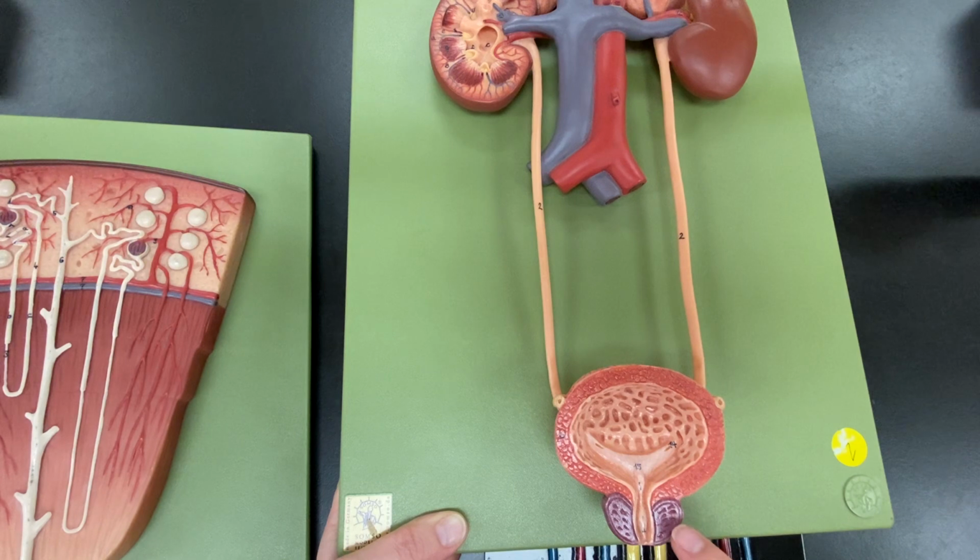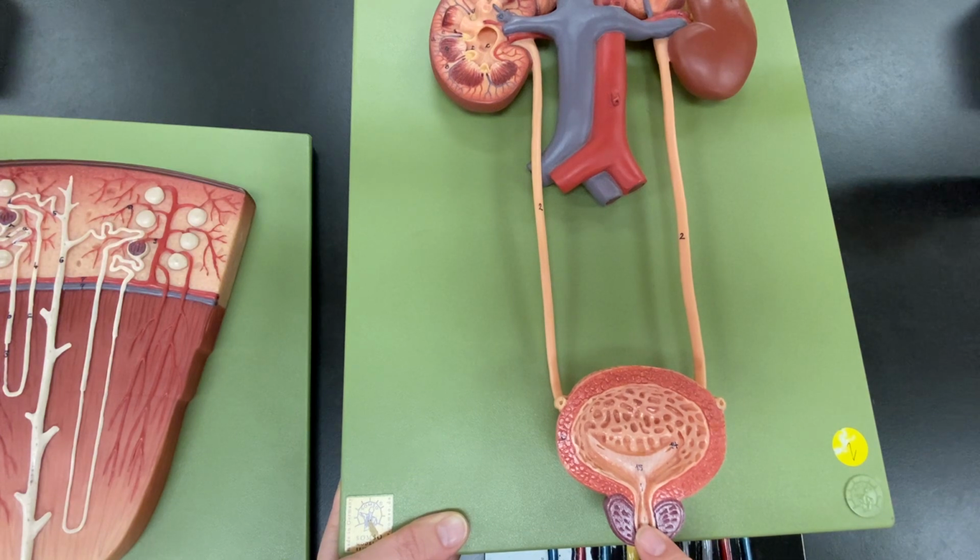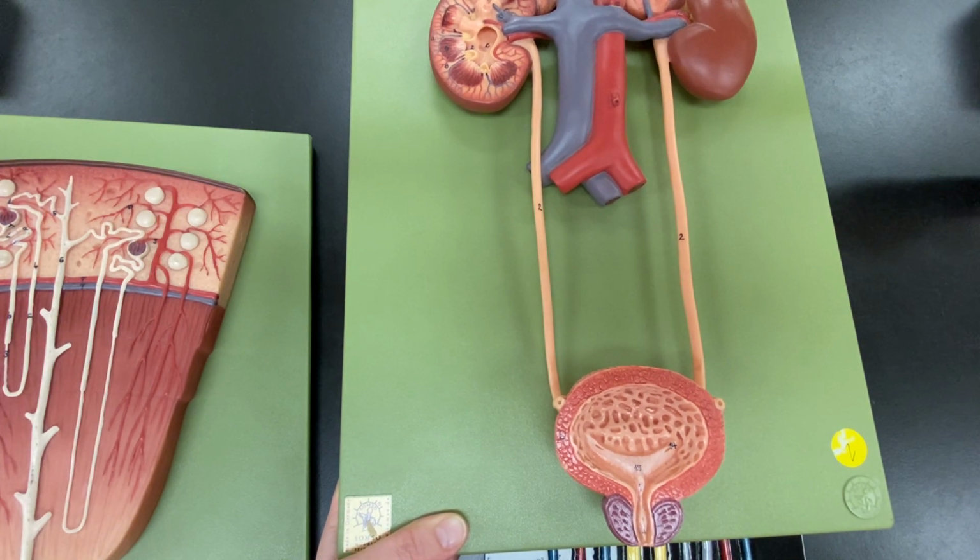This model has a prostate, which makes this prostatic urethra. If they want, and there's 3 different parts of the urethra in the male, so if they want just the term urethra, they will ask it in a female model, not this one. If they ask in this one, they want prostatic urethra.